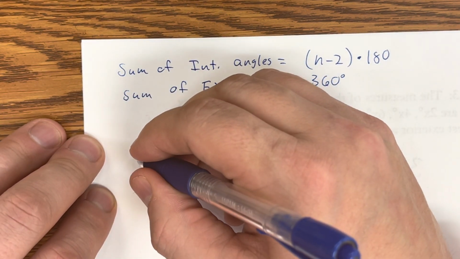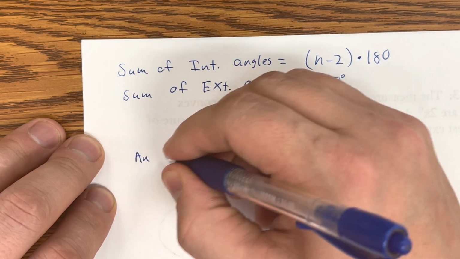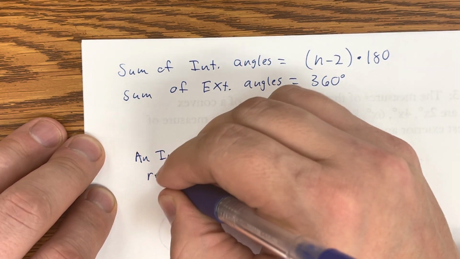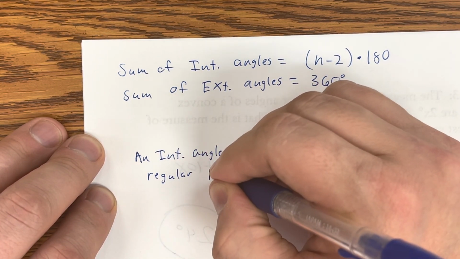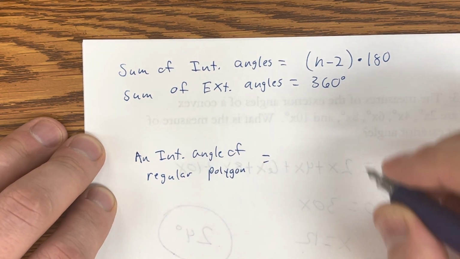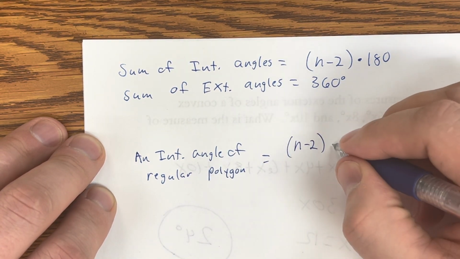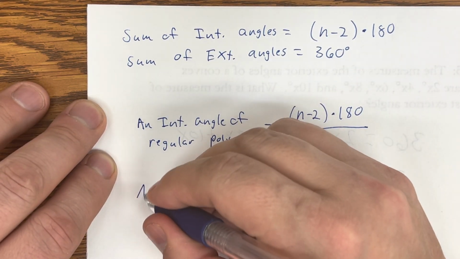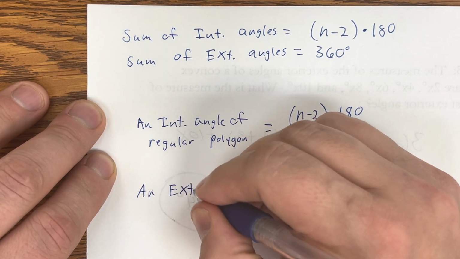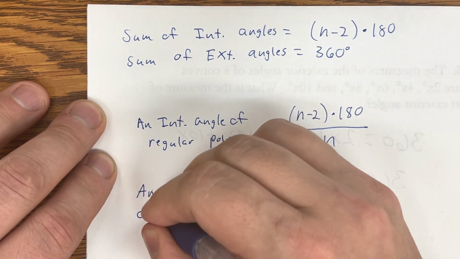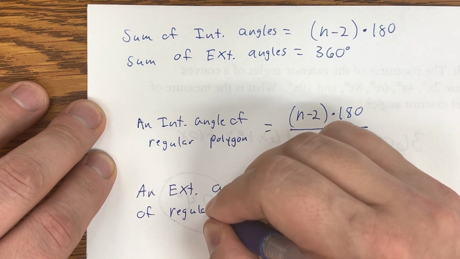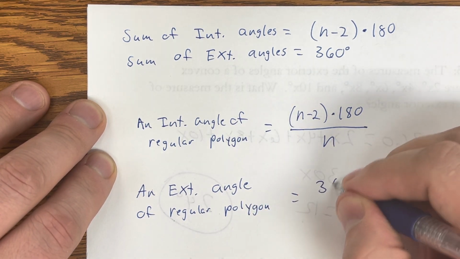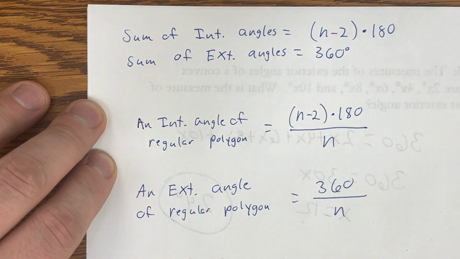Regular polygons: each interior angle of a regular polygon is equal to n minus 2 times 180 divided by n. And an exterior angle of a regular polygon is always equal to 360 divided by n. So those are the 4 formulas.